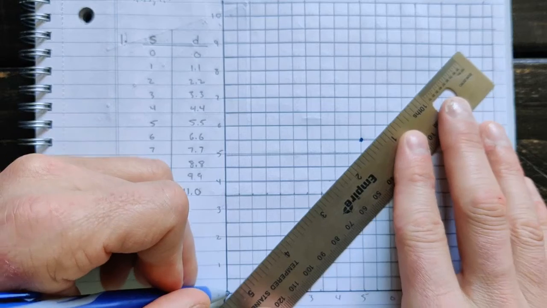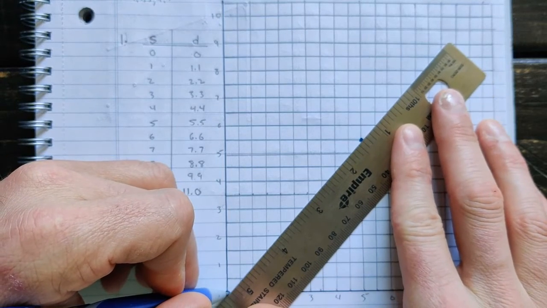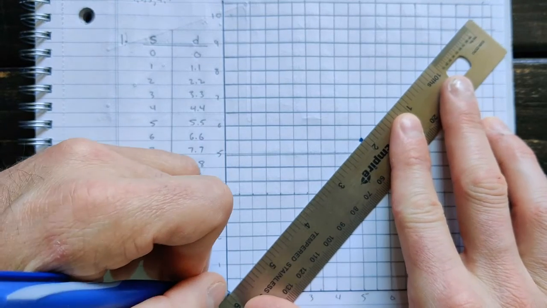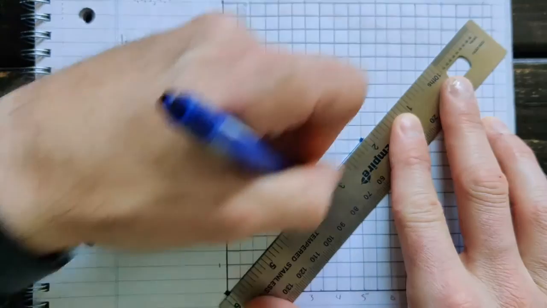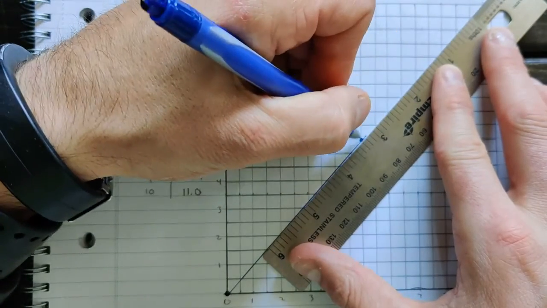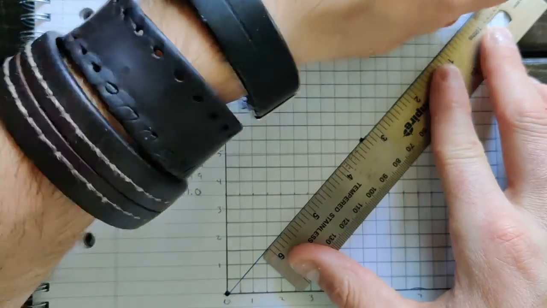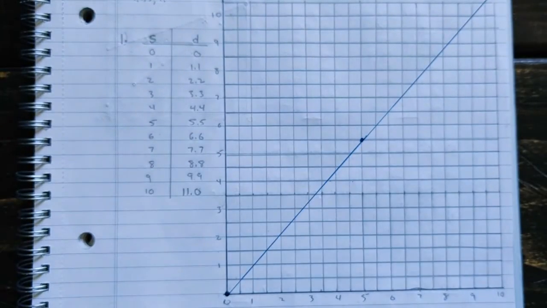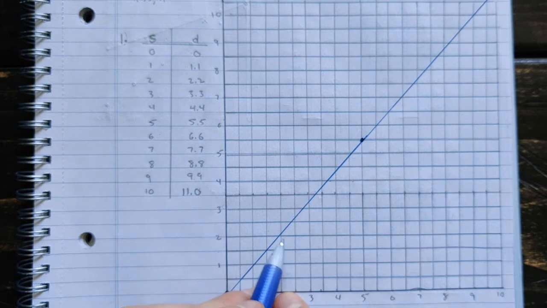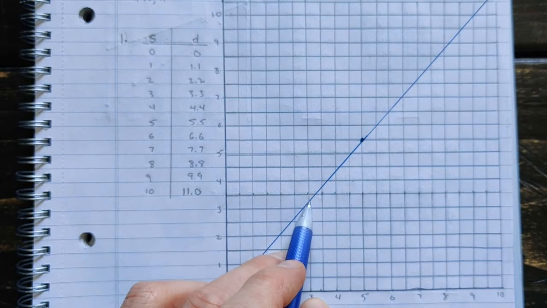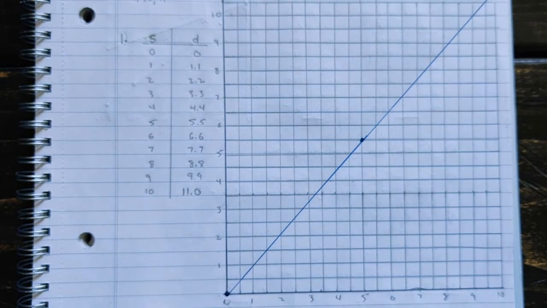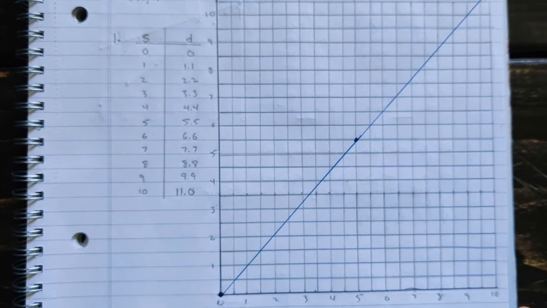And again, I'm just trying to do these fairly quickly. You can put all the points on. If you draw a better graph than me, that would be awesome. But I just want to get through the concepts here. So there's my graph. And again, those points, if we were to double check, it's about 2.2 there. It's about 3.3 there. So it's looking pretty good. My grid lines are not too bad.